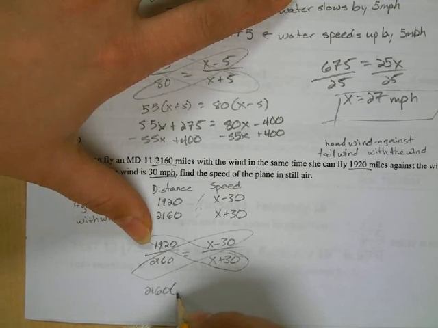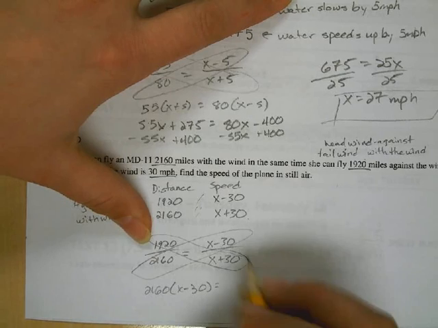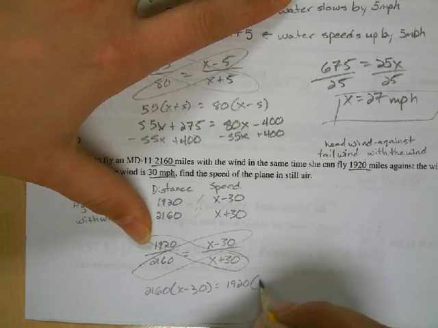So here I've got 2160 times x minus 30 is equal to 1,920 times x plus 30.